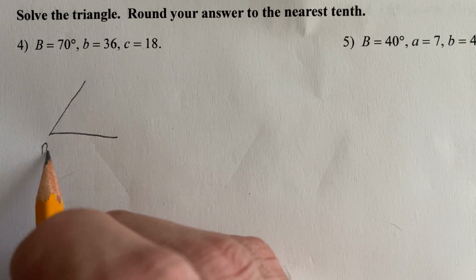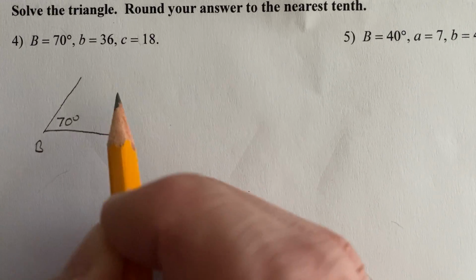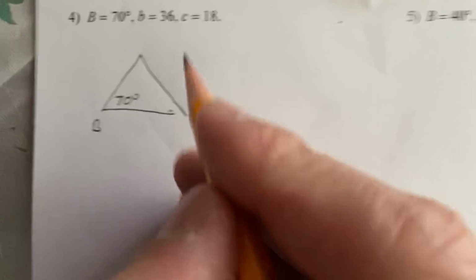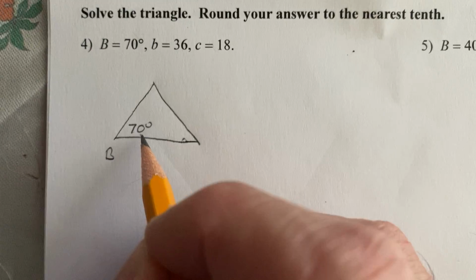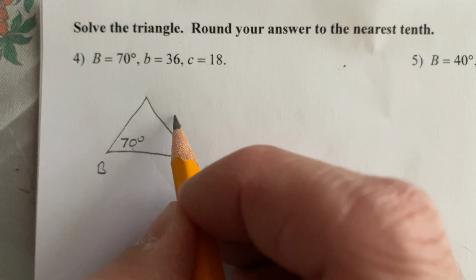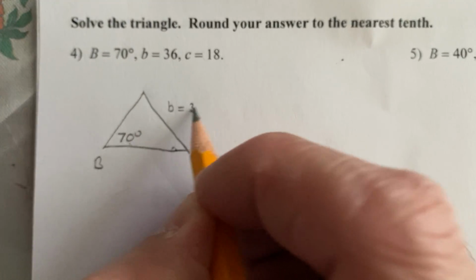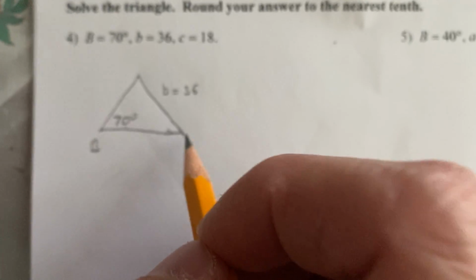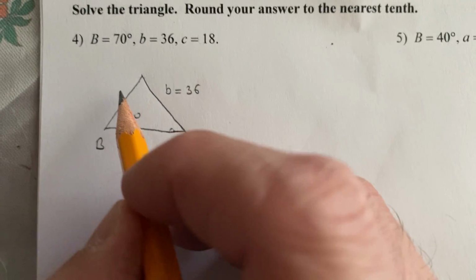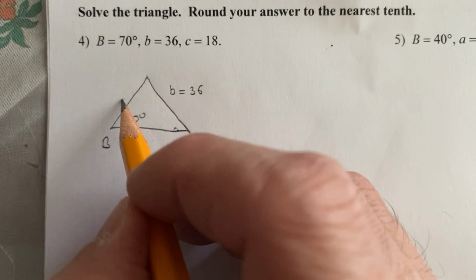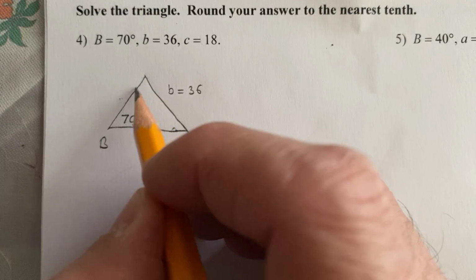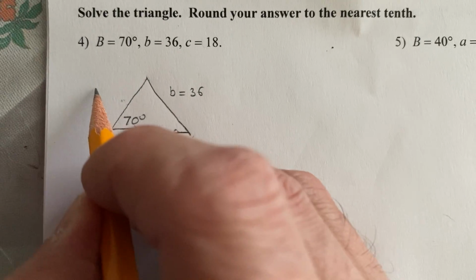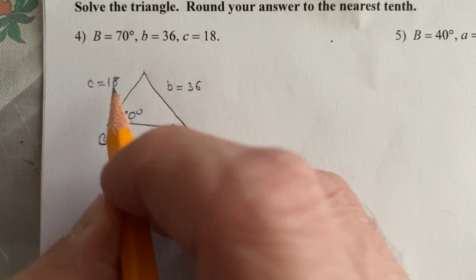Here's angle B, it's 70 degrees. So I have an acute triangle based on this angle right here. And the side that's opposite little b is 36. You could label little c over here or here, but I want to put it here because I want to compare my adjacent side with my opposite side. That will tell me how many triangles I'm going to have. So I'm going to put little c over here.